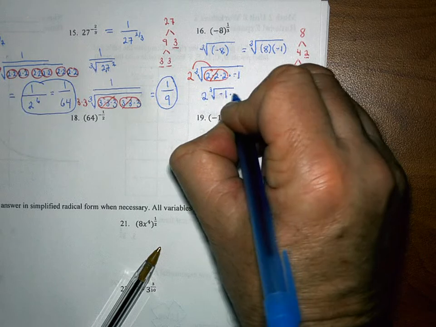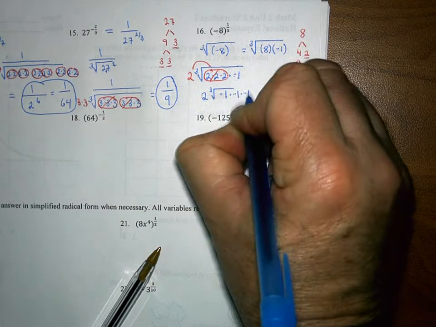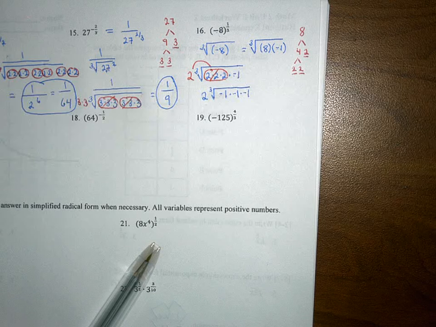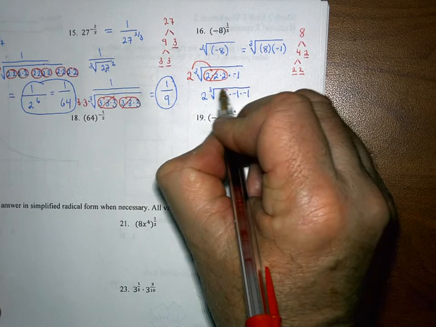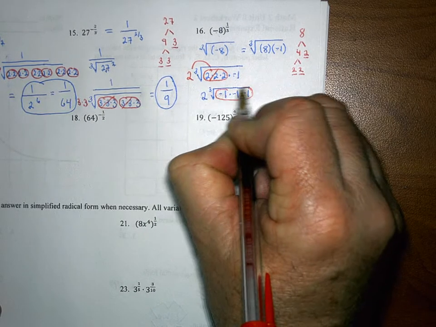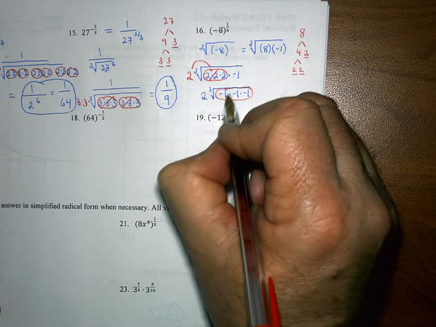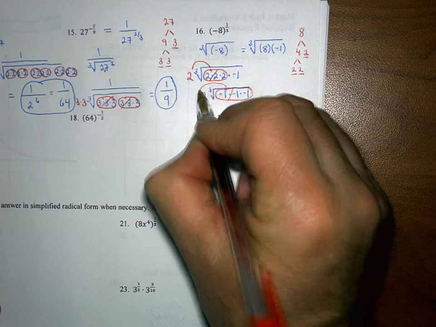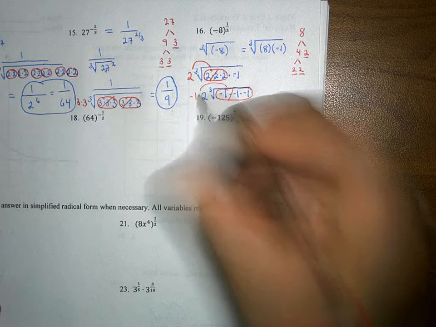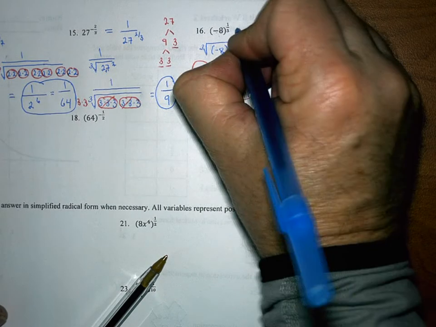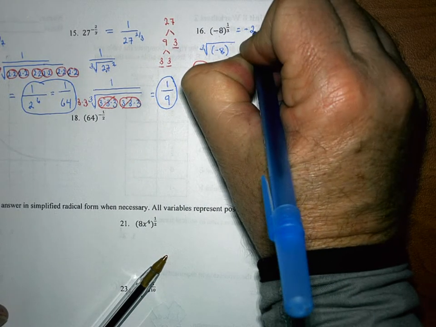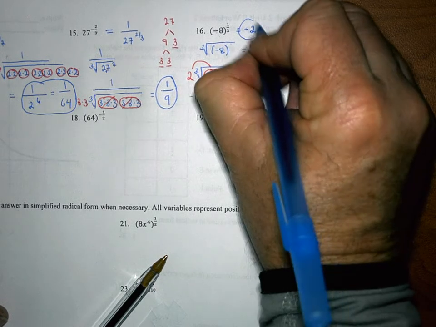So you can just make this -1 times -1 times -1, which means you have 3 -1s here. So you could get rid of those and move a -1 to the outside. So my answer to number 16 is going to be -2.